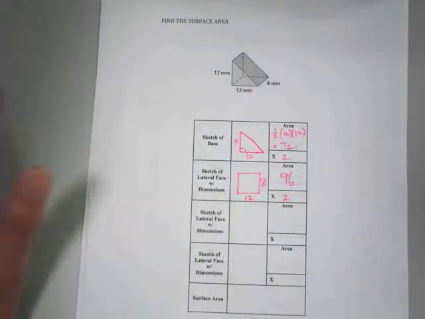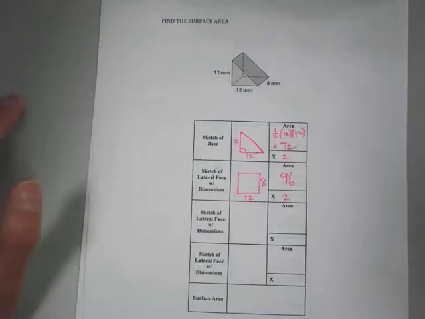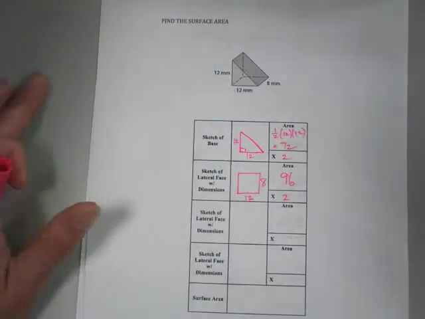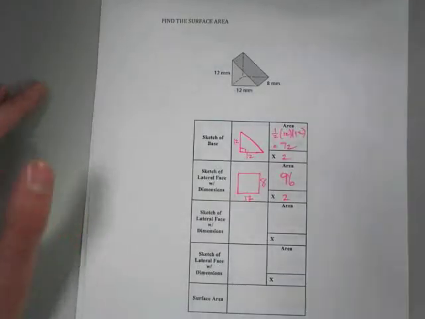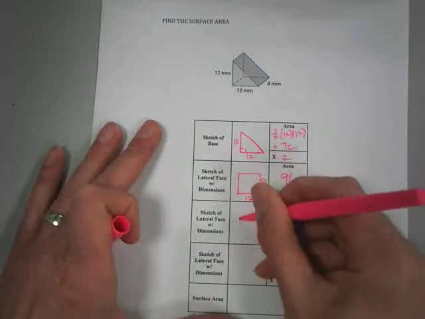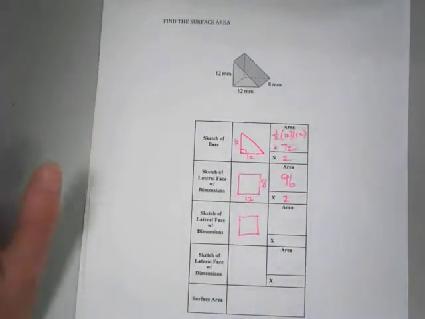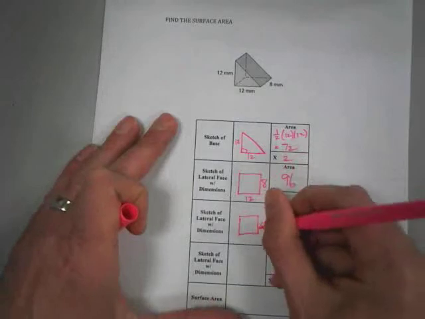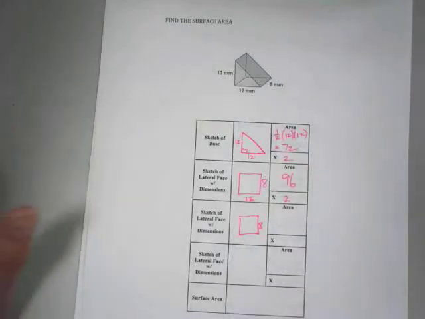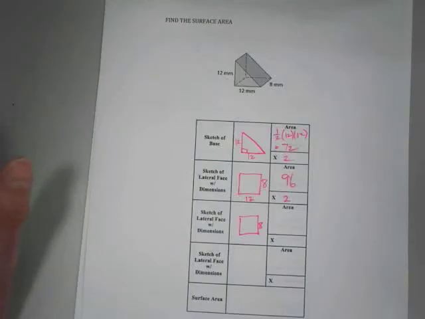There is the side rectangle, the slanted side. It's actually the slanted face. What are the dimensions of that? One side is 8. How do you find the other dimension? You have to use the Pythagorean theorem. This comes from 12 squared plus 12 squared equals x squared.